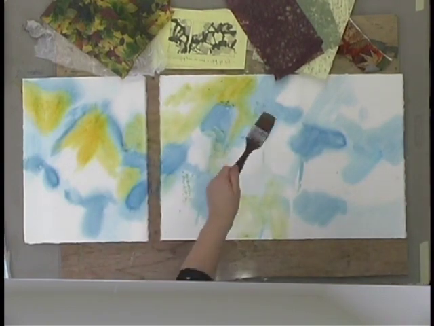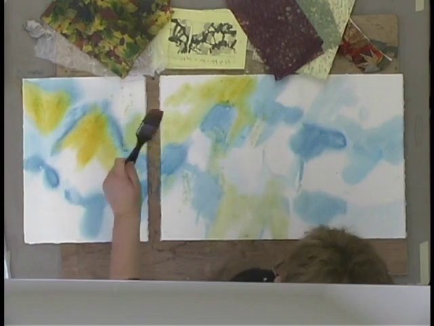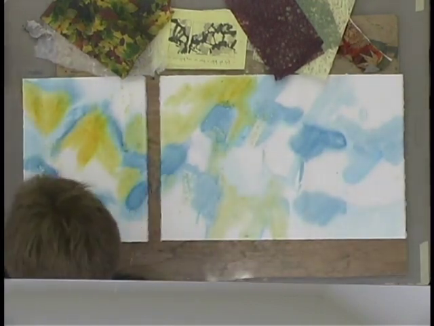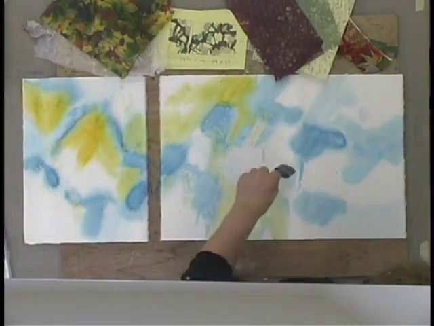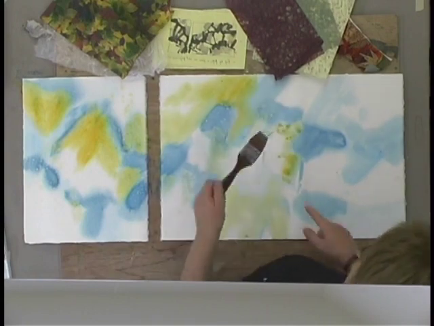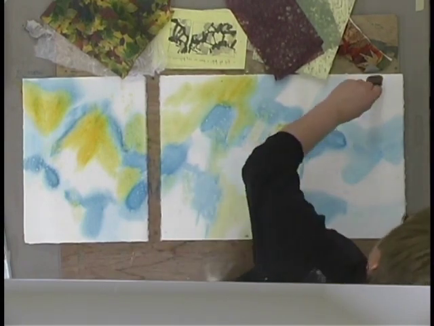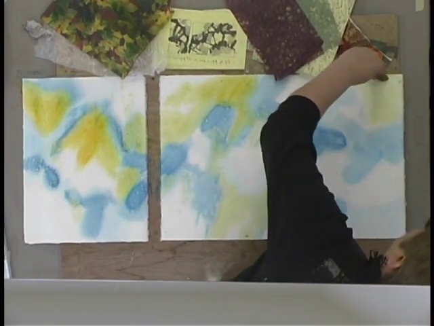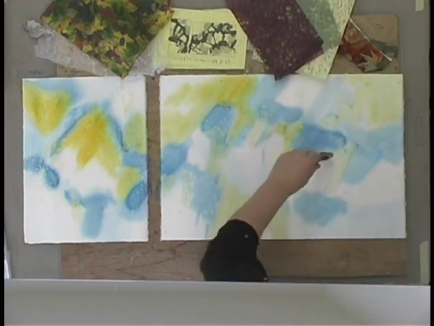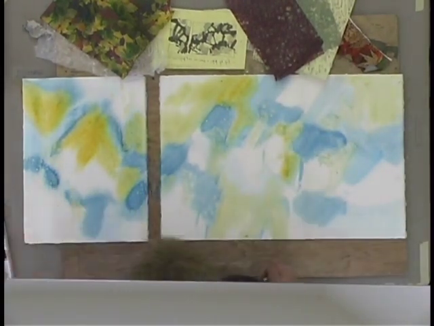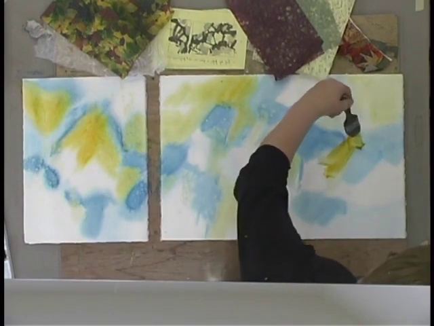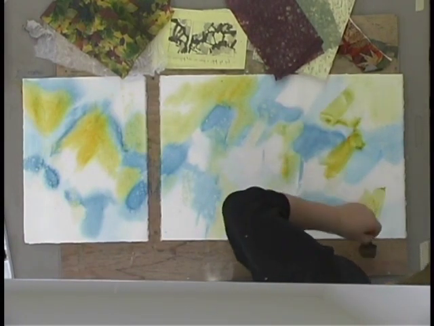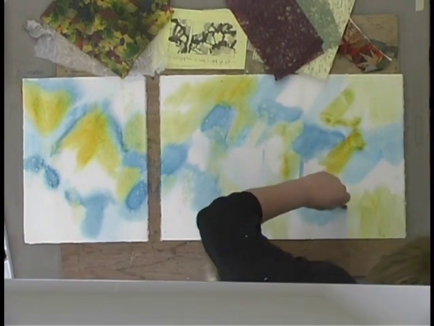See, it's even good to bless your paper. I like that. Breaks it up a bit. So this is all my Quin Gold. I'm putting some in my light patterns, and I'm also running it off the edge of the paper a bit. Maybe off of this corner too.